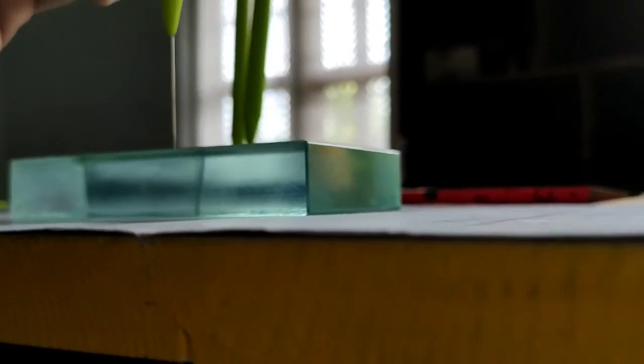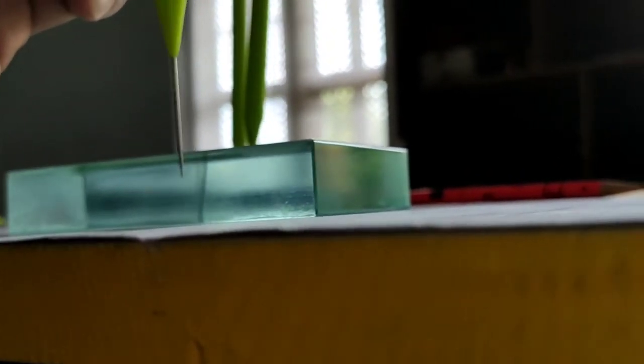If I do like this, you can see 2 pins through the glass slab, but if I keep it here, now you can see only 1 pin. So I'll keep the 3rd pin also in the same straight line with the rest of the pins. I keep it here. So they are in the same straight line. Is it okay? Yes.